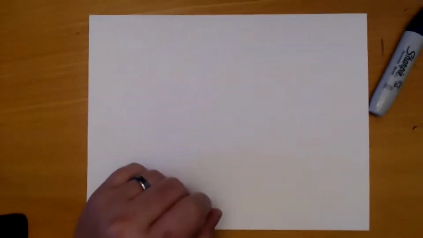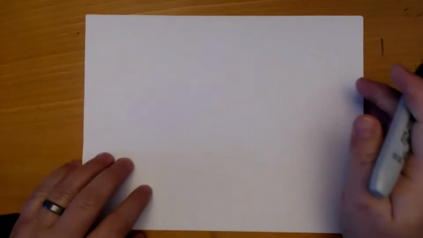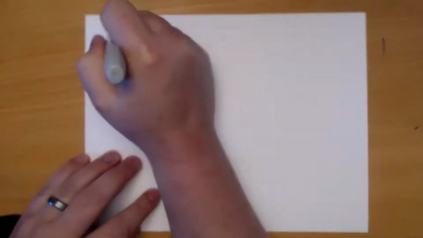All right. But let's take a closer look at some of these sentences. Because what we're going to be doing is we're going to be talking about 3 different sentences today and what they look like. And the first one is called the converse.